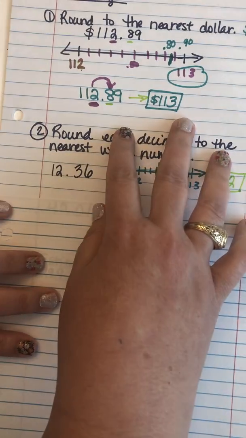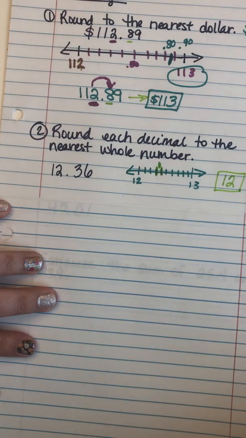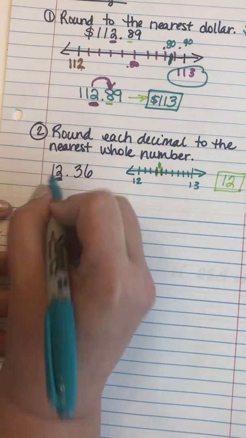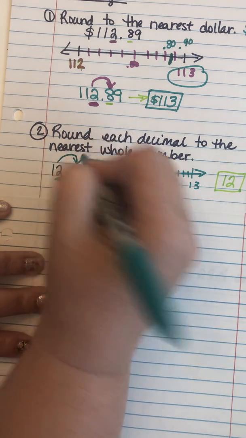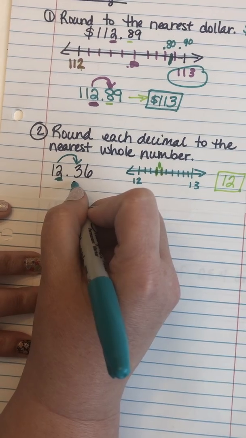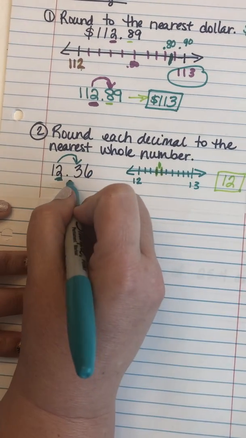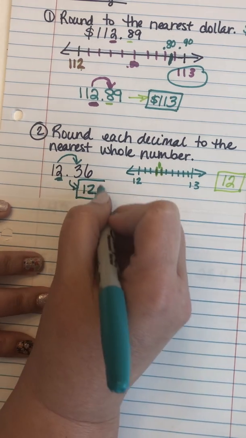Using the digits, if I'm rounding it to the nearest whole number, this is my whole number. So I'm going to look to the right. The digit to the right of it is 3. That is less than 5. So I'm not going to round up. I'm going to leave it as 12. Okay?